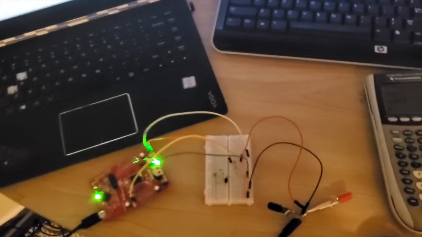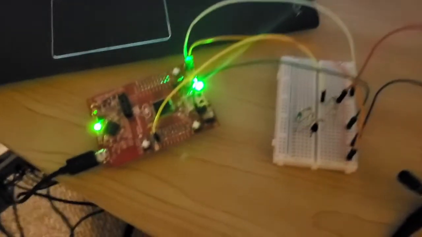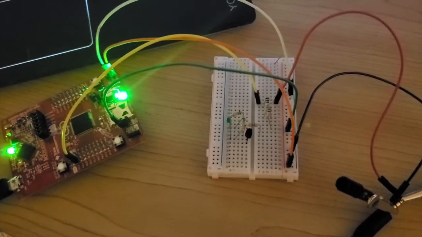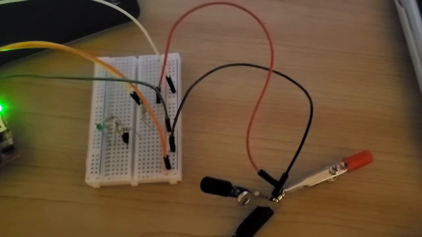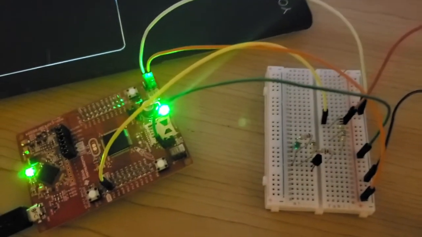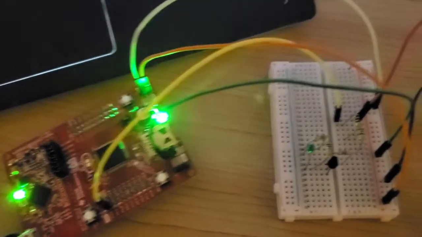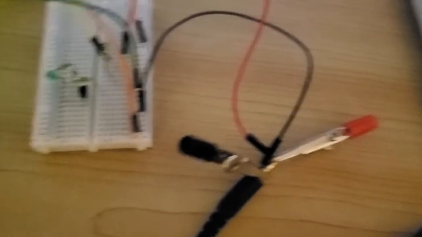So this is a test of the ADC sample rate. Here's the microcontroller. The ADC is configured to take samples at 12.5 kilohertz, and right now the ADC is set up to toggle a digital output pin every time it takes a sample, and here it is hooked up through an aux cord to my computer so we can see the signal.